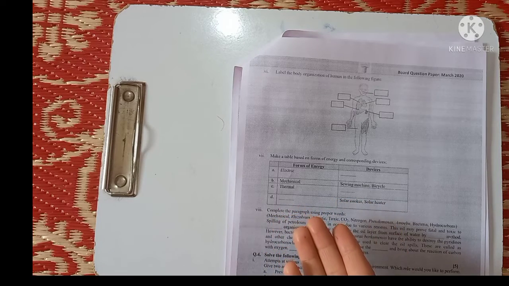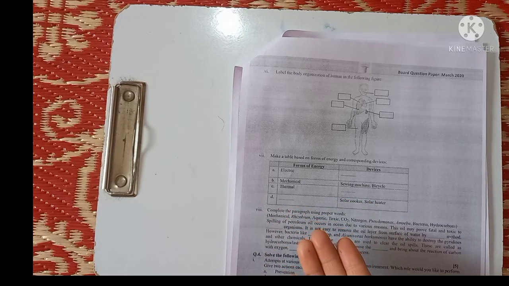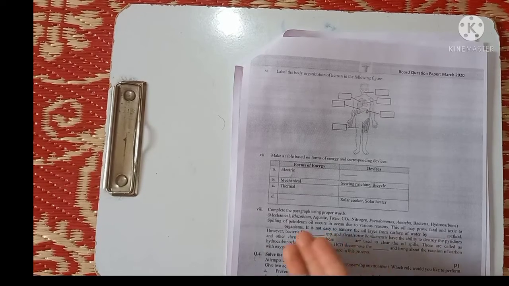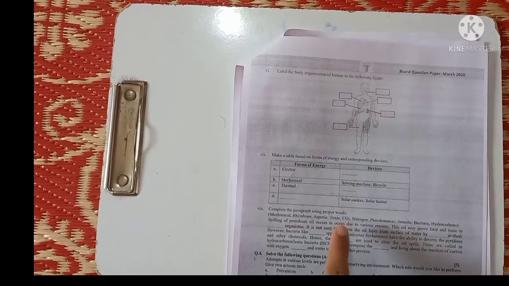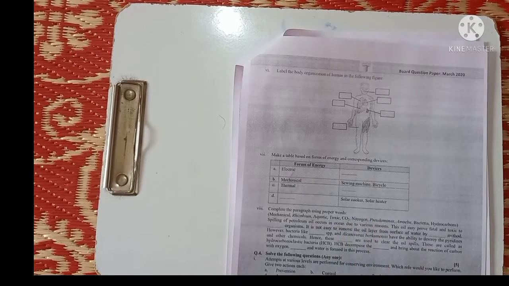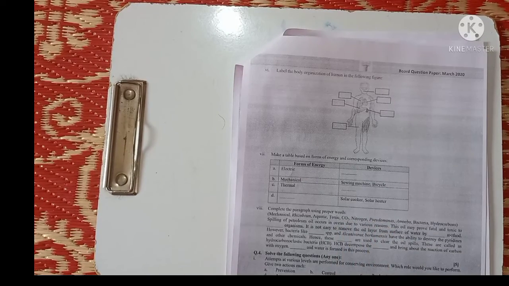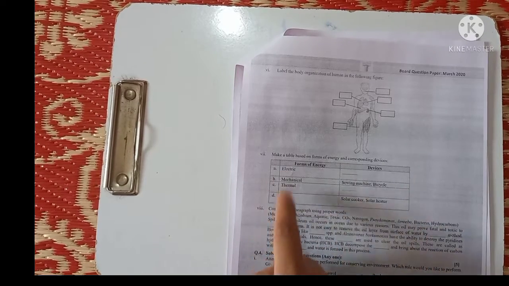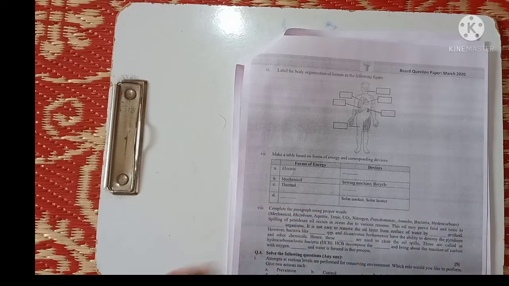For thermal energy, what are the examples of thermal energy? The thermal power plant is based on thermal energy. Then coal is also based on thermal energy. And solar cooker and solar heater are the well-known examples of solar energy. We are using solar energy in these devices. So you complete that table. You first draw the table and then write the forms of energy and devices.